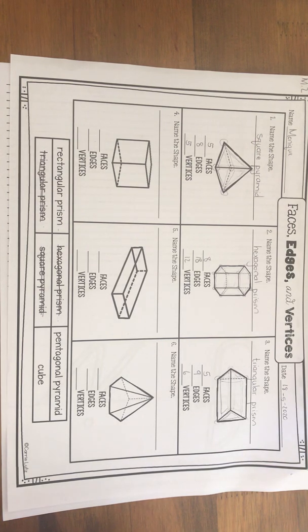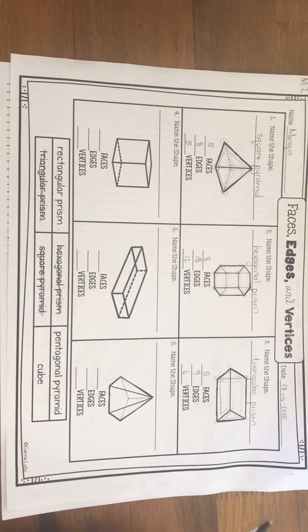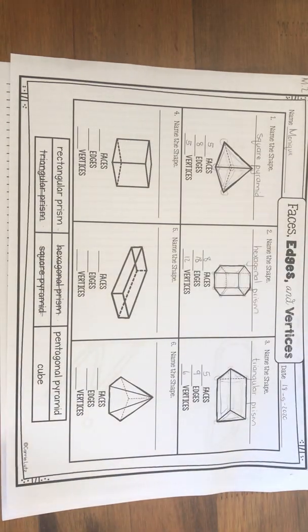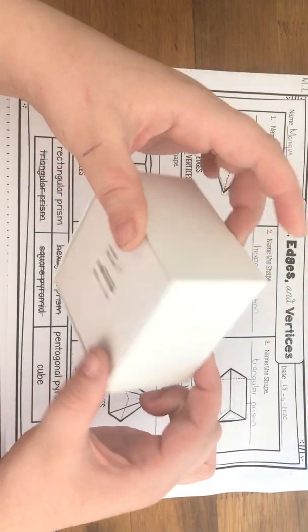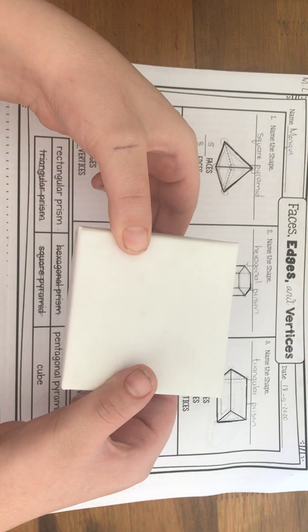Good. Once you've written that, how many faces does it have? How many faces does a cube have? Pretend you have a dice in your hand. Let me see if I don't. Oh my word, this is perfect. Okay, so this is not a perfect cube, but I kind of have a cube.